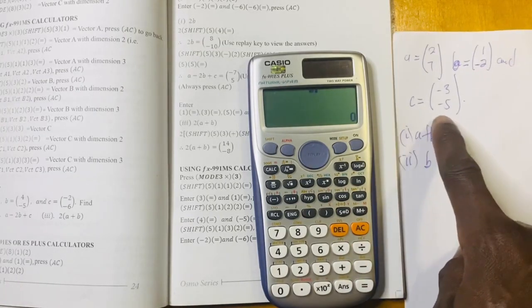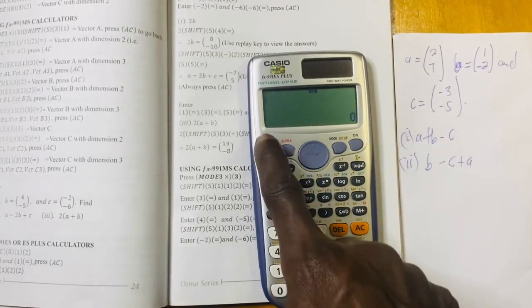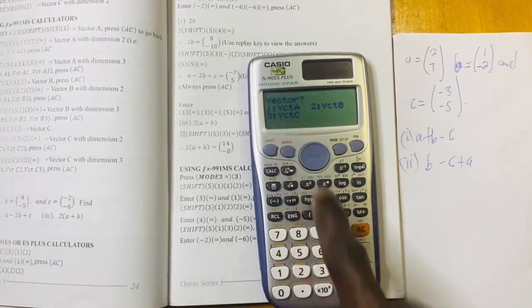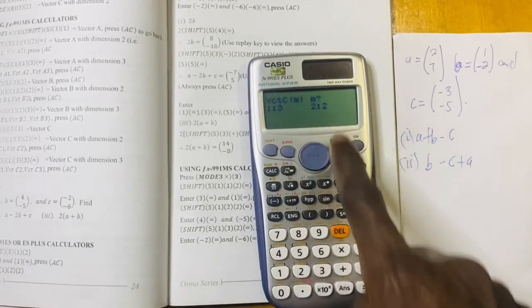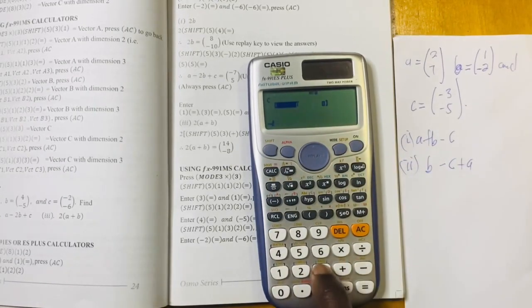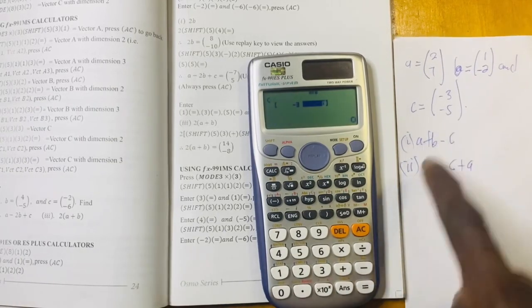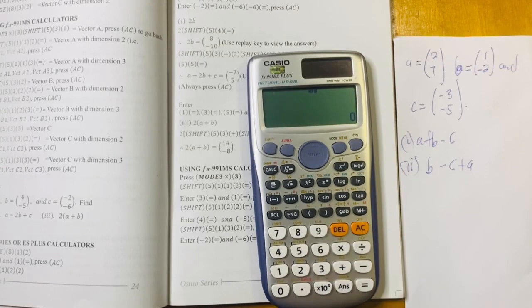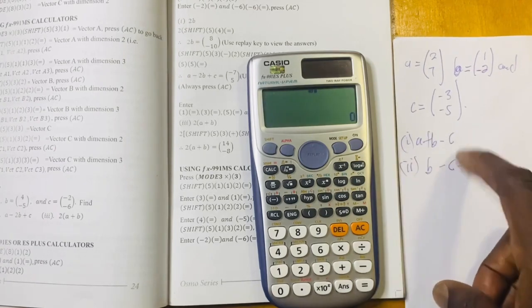Now we get to the vector C as shift 5, take the dim 1, pick vector C as 3, take 2 as your dimension, you enter the values -3 registered, -5 also registered. Now we go here. We are done with the data entry. Now we just want to solve this.